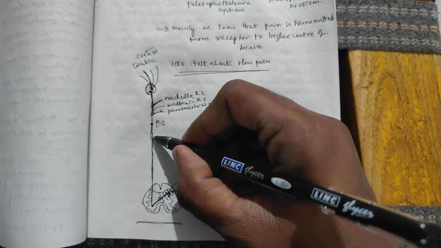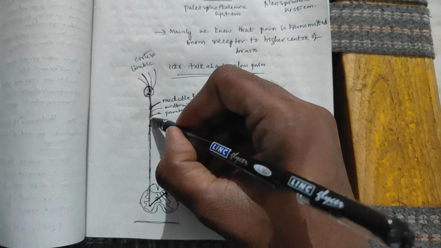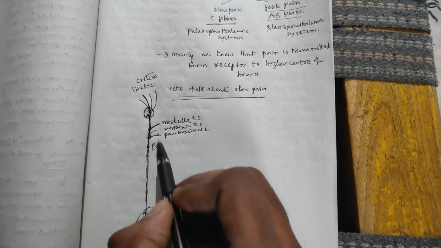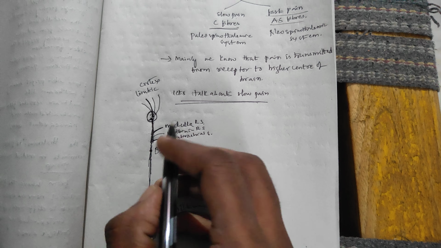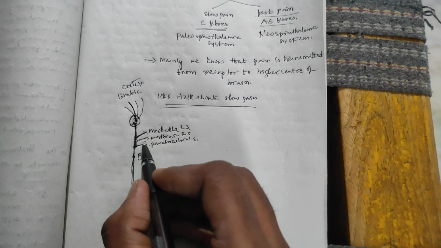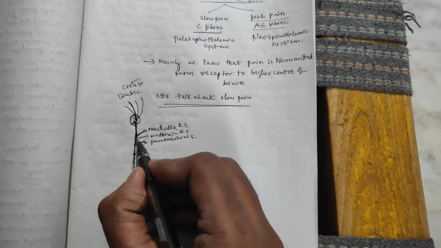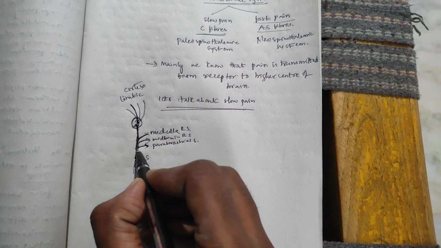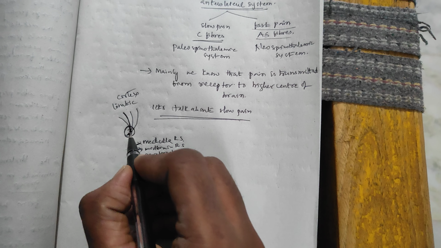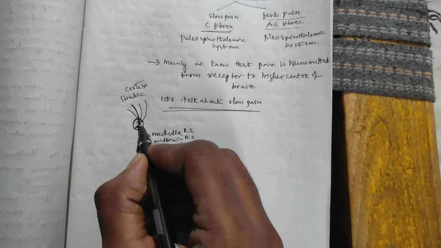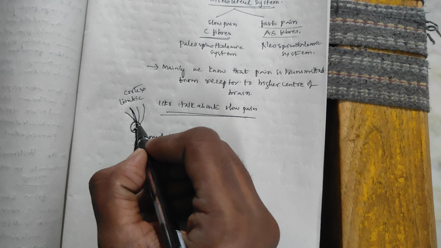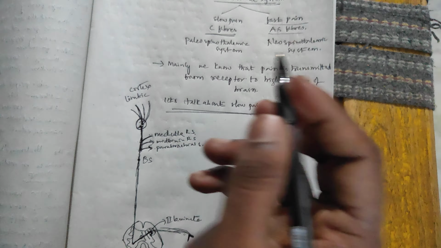Then it moves from the brainstem to the thalamus, and on the pathway from the brainstem to the thalamus it gives some collaterals to the midbrain and medulla nuclei. Mainly it activates the reticular system, then it projects into the thalamus. From the thalamus, third order neurons arise and they project into the limbic cortex.